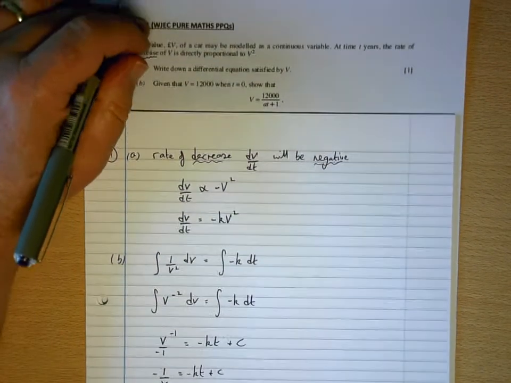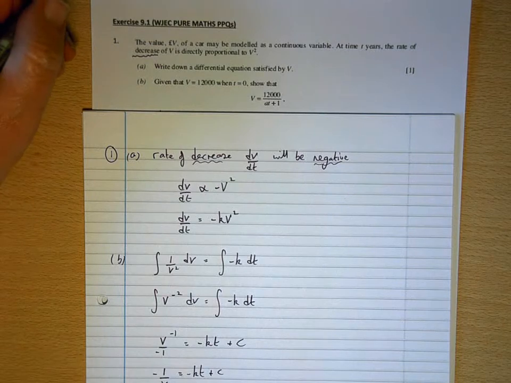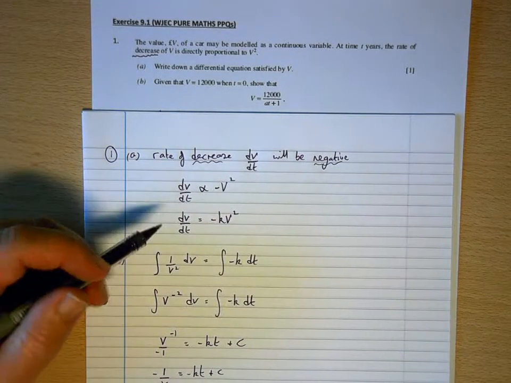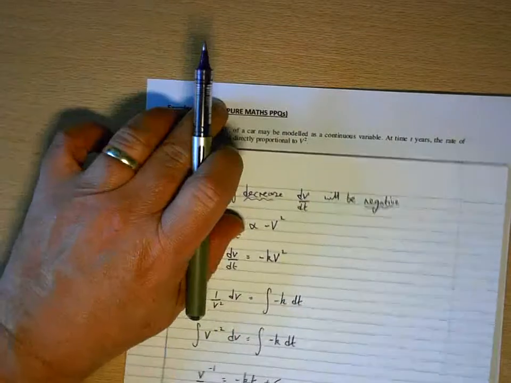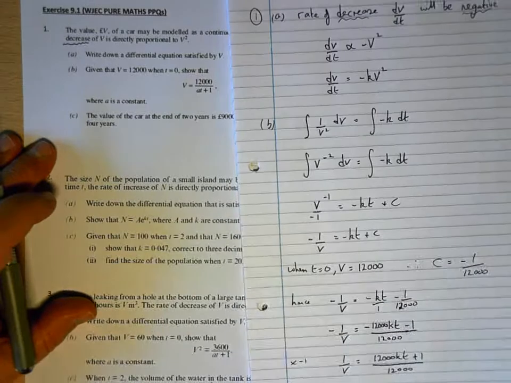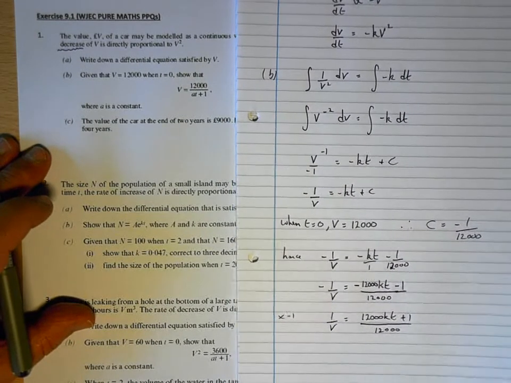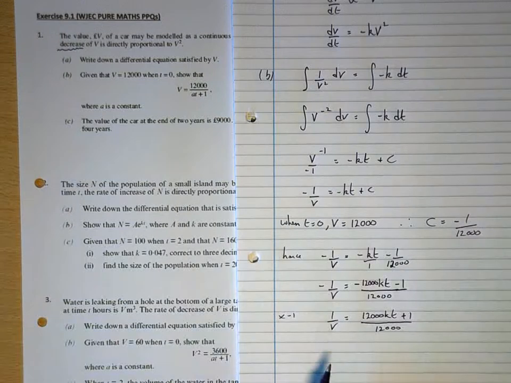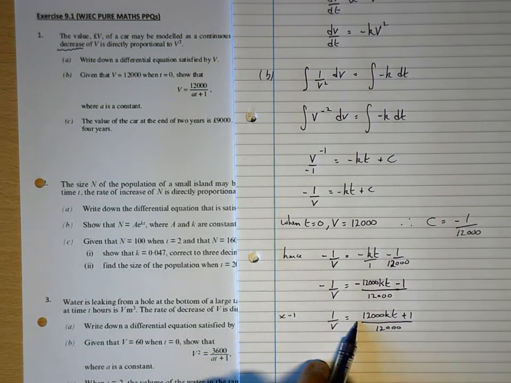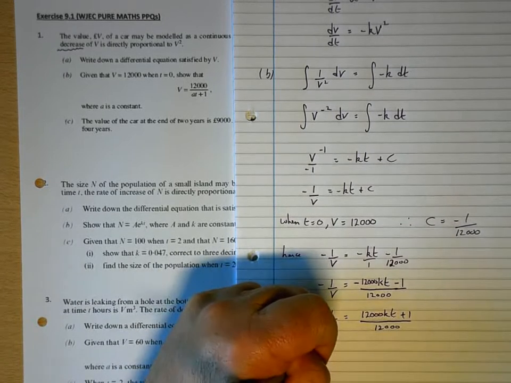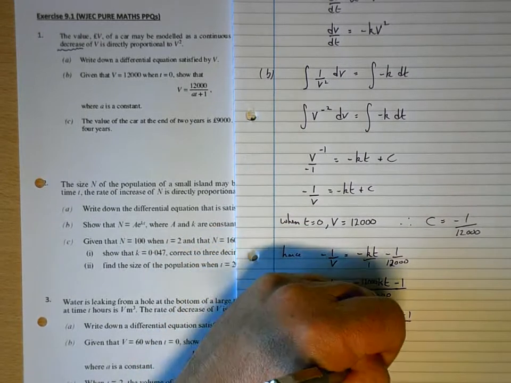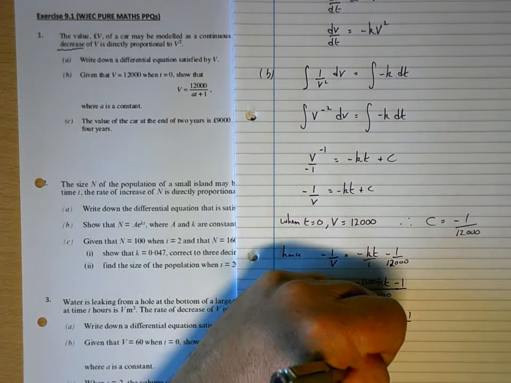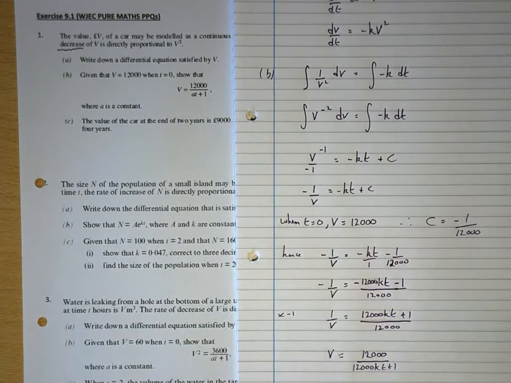So let's go back to what I'm trying to find. Well, I've got basically the same thing, but it's upside down. Because I've now got that over a single fraction and that over a single fraction, I can invert them both. So this I can just write as v equals 12,000 over 12,000 kt plus 1.